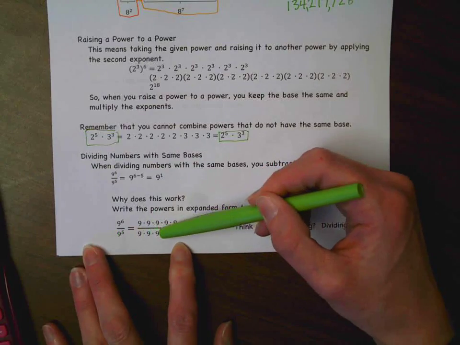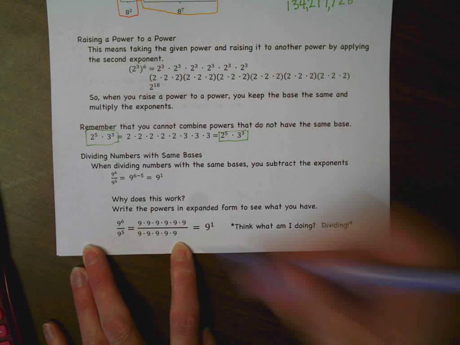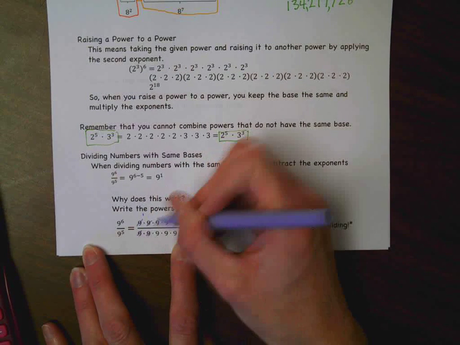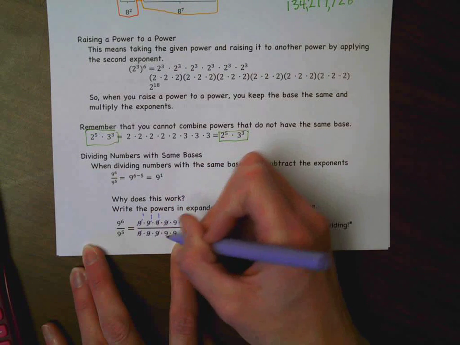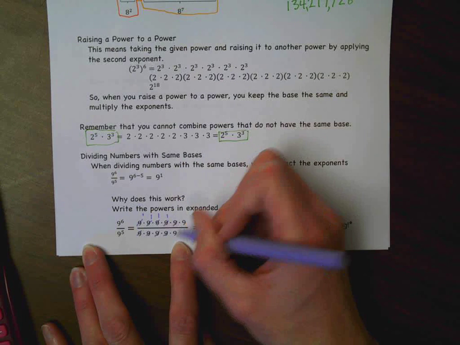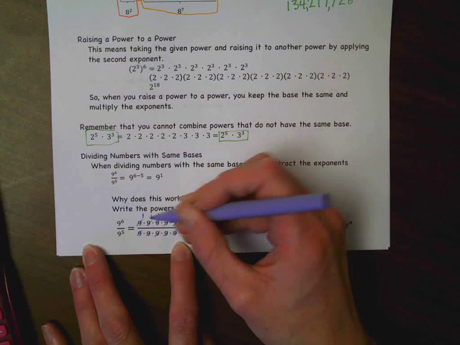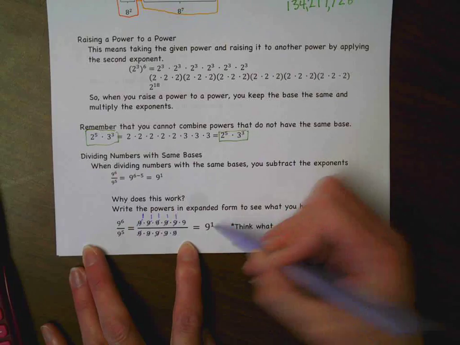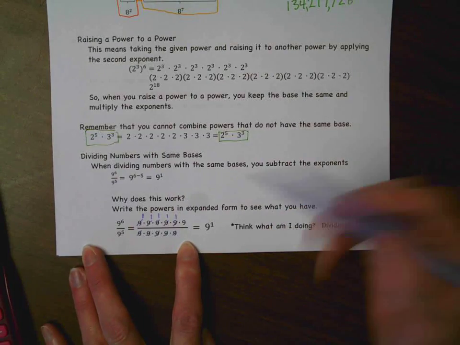9 to the 5th looks like 9 times 9 times 9 times 9 times 9. So now you're just looking at how can I simplify to 1? Well, I know that 9 divided by 9 gives me 1. 9 divided by 9 gives me 1, and that happens five times. What's 1 times 1 times 1 times 1 times 1? It's 1 times 9. 9. So what's my answer? 9 to the first power because 9 to the first power is 9.